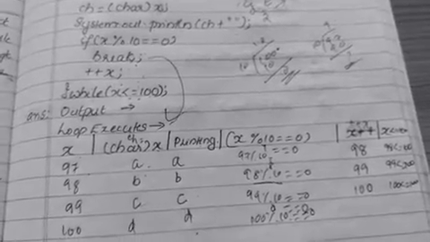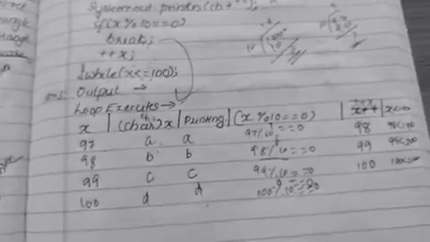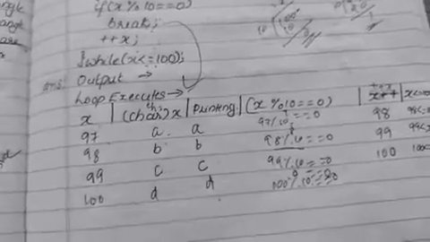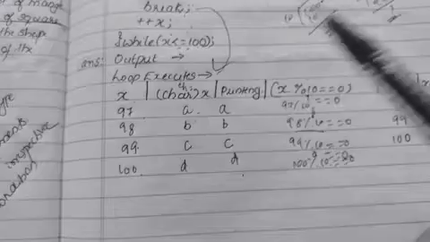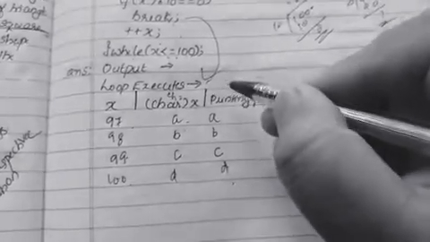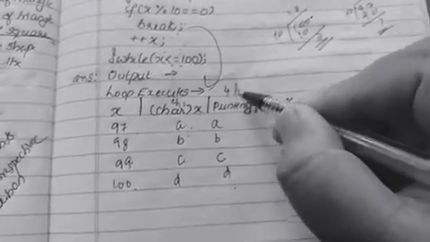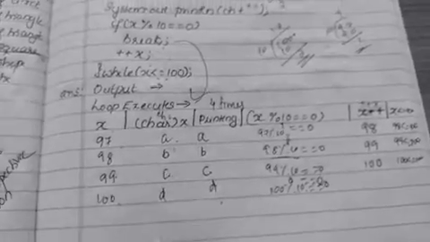Clear? So here you can see how many times the loop executes. The loop executes 1, 2, 3, 4, 4 times. So what is the output?